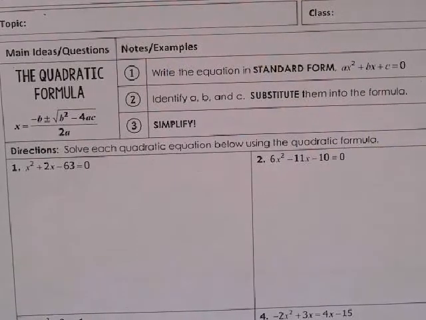Quadratic formula. I know you all studied quadratic formula during freshman year. You had to sing it to your teachers to get points.